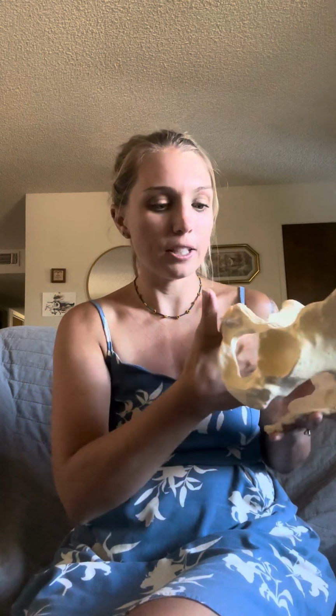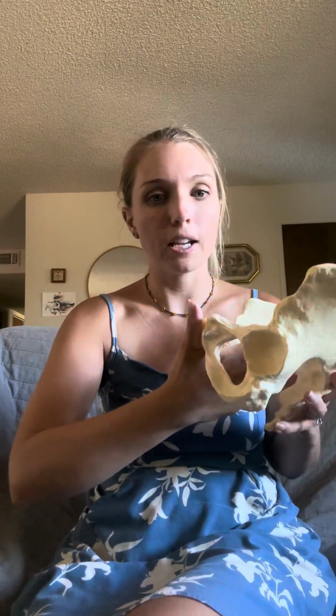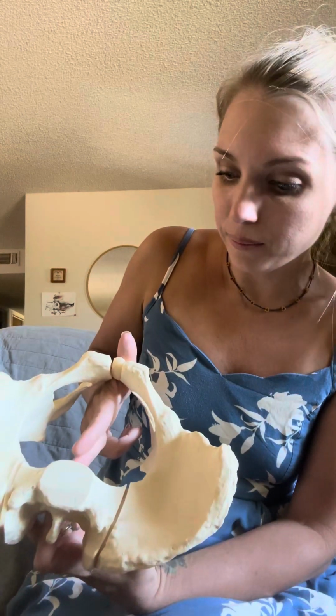So first I'm going to have you take your fingers and insert them into the vagina, and we're going to wait until this part that we first started our measurement connects with the symphysis pubis. And then we're going to reach up and back and try to determine if we can reach the top of the sacral promontory. We want there to be hopefully about 13.5 centimeters.